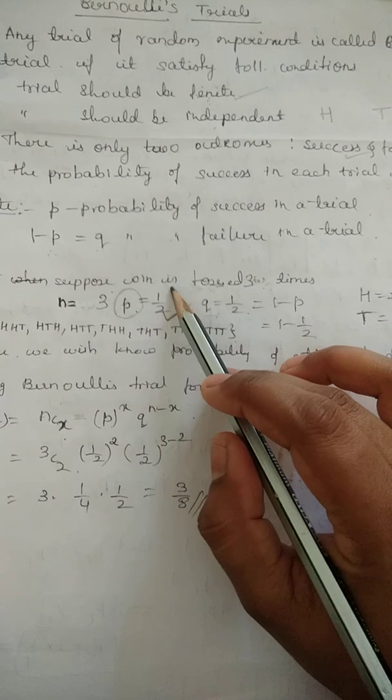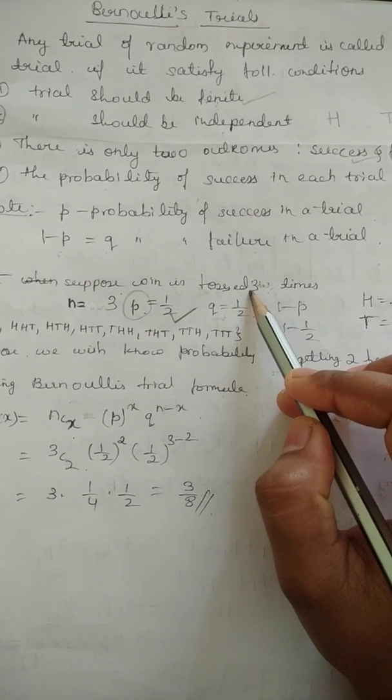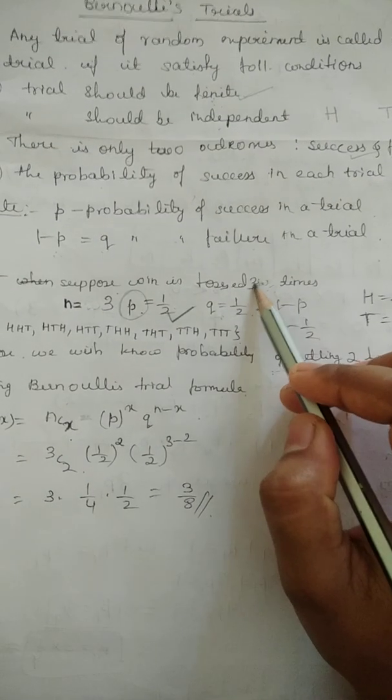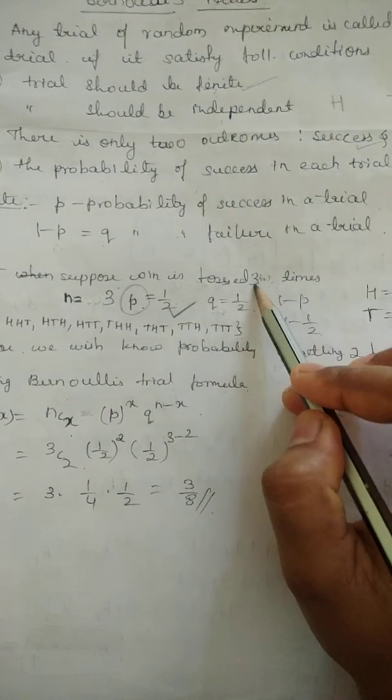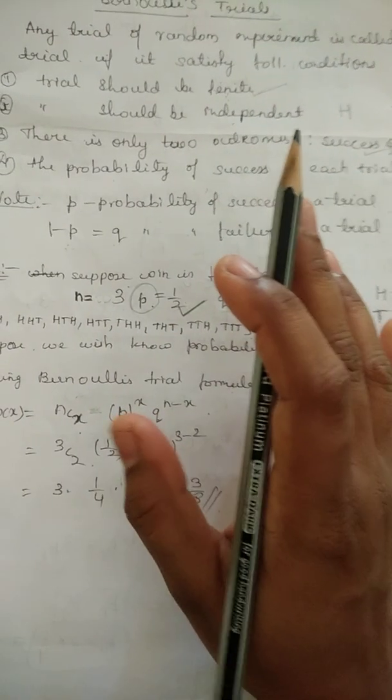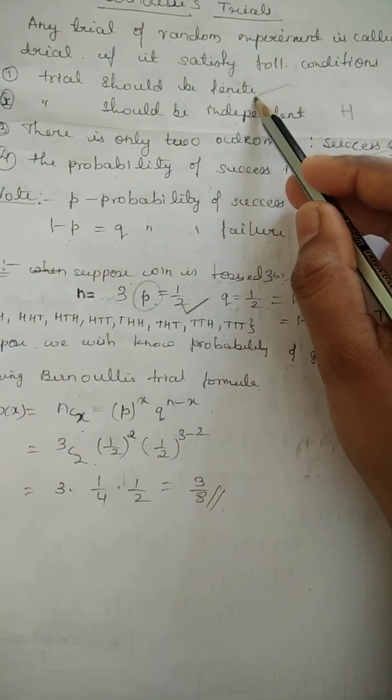Suppose I'll take one example. Suppose a coin is tossed 3 times. You are tossing a coin how many times? 3 times. It means the trial is finite here. So you can take it as n equal to 3. So the first condition is satisfied.